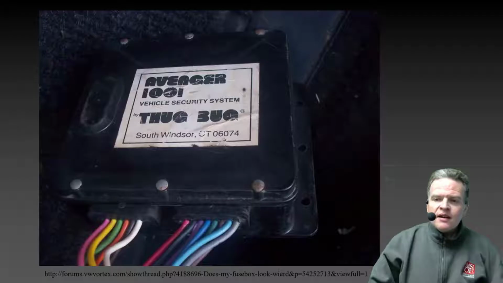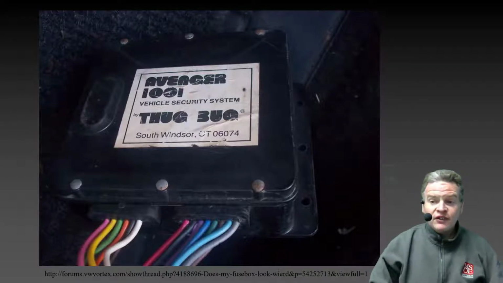This is a picture of a car security system called the ThugBug. The ThugBug was a vehicle security system common in the 1980s. It essentially had two features. The first feature was the requirement to enter a 4-digit key code prior to starting the car. Without entering the proper key code, the car would not start.